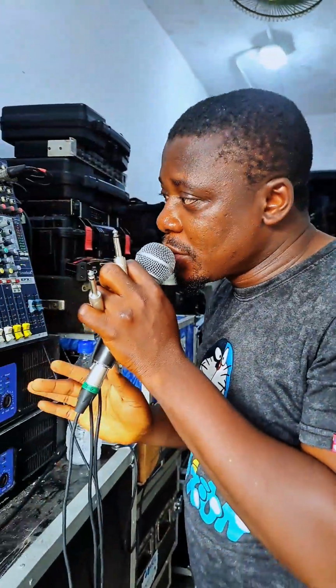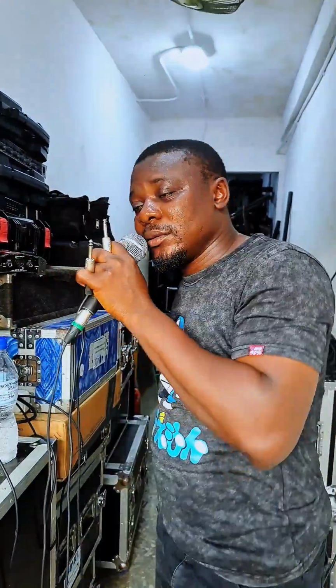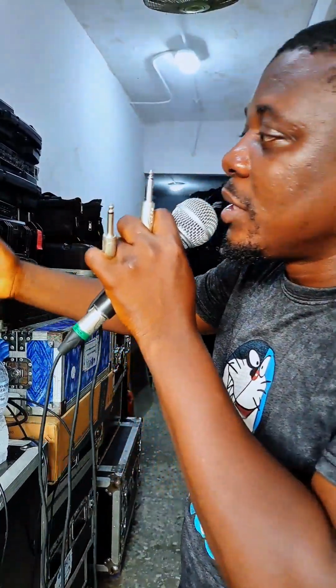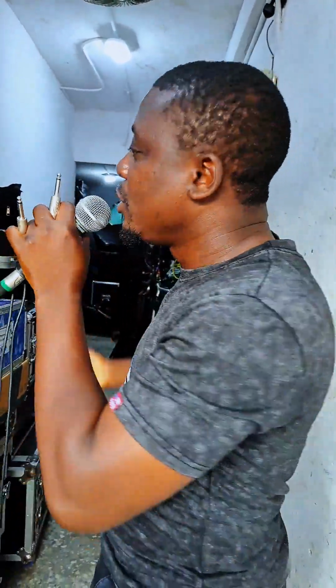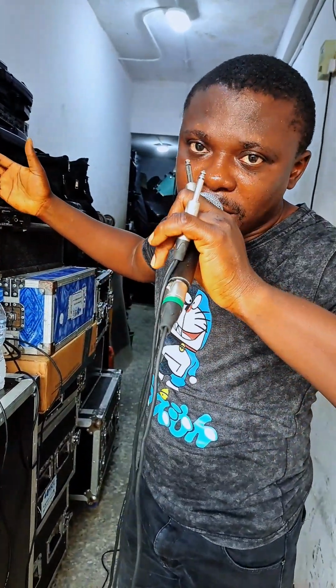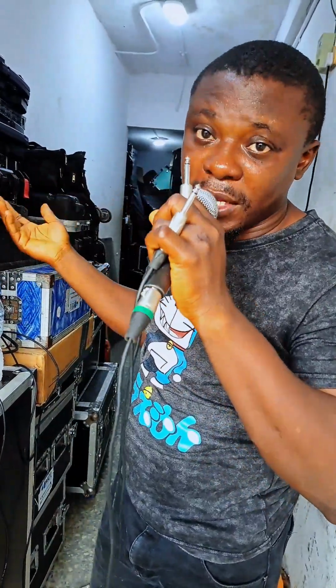Don't go and use a mixing console that has only two or three auxiliary outs. Don't forget you will need an auxiliary output for your monitors. I'm talking to the people that have a very mighty mixing console, maybe with 6 or 8 auxiliary outs.